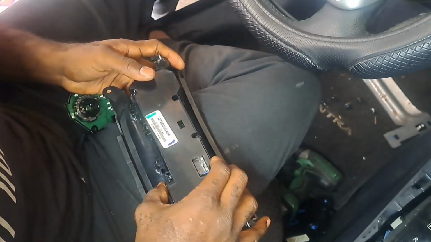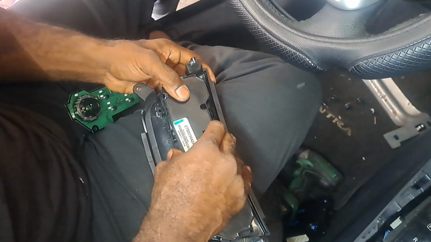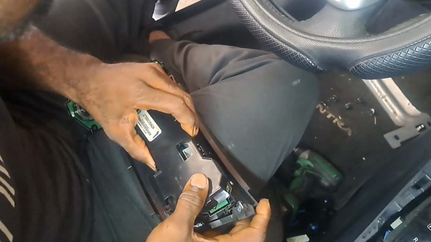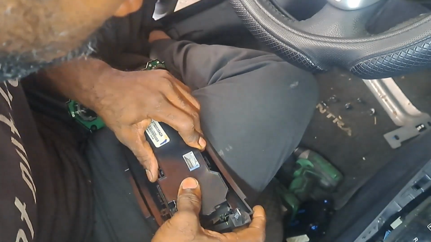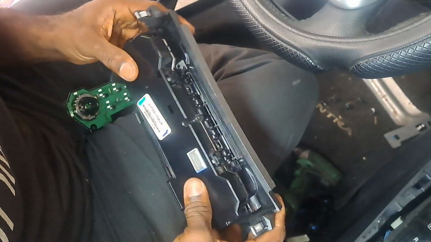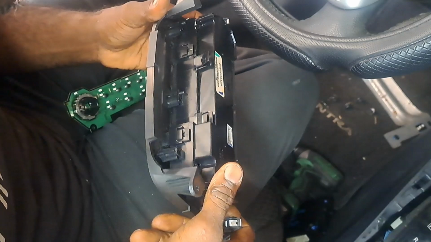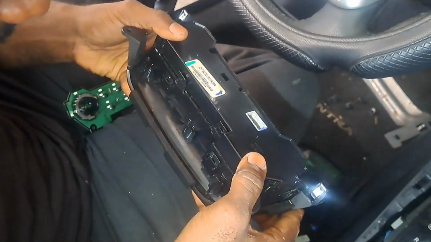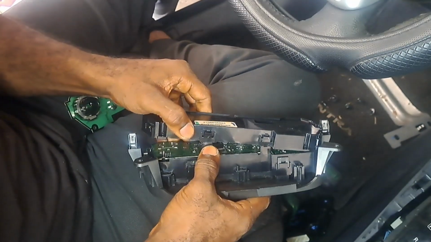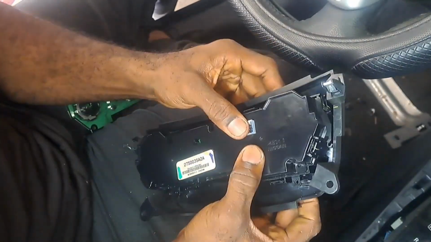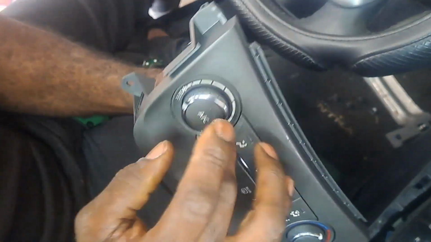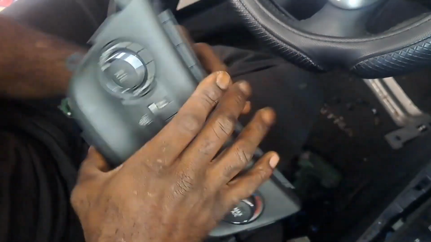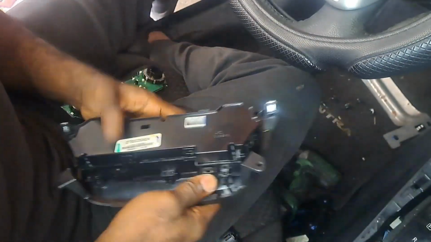That plate slides in like that. Make sure it works. Then I'm just going to put the screws back in and pop it back in like normal.